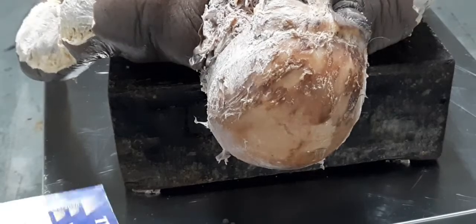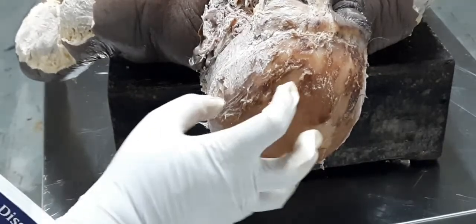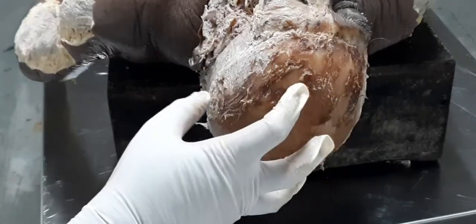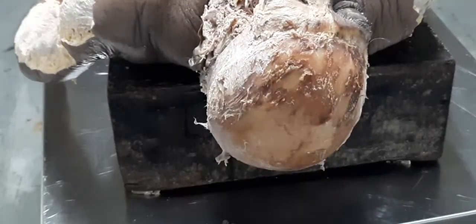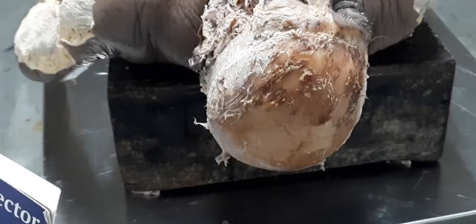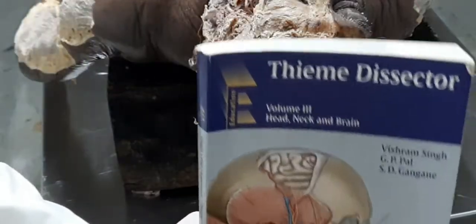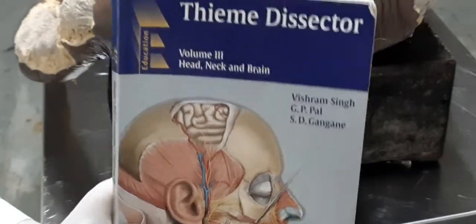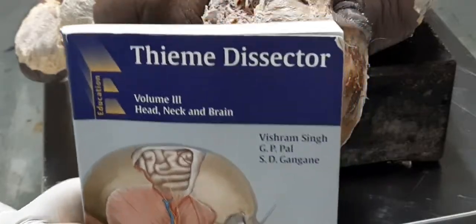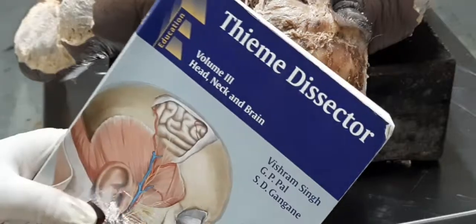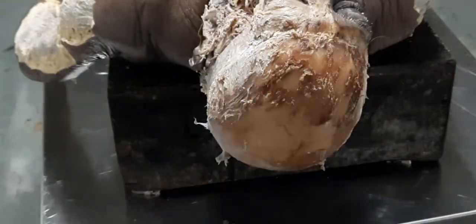Okay, good afternoon, students. Now, in this dissection, what we are going to do is to remove the brain from the cranial cavity, with the steps which we have followed for this removal. We have used this female dissector, volume 3, and I am the author of this. Exactly step by step, we will follow the instructions given in this dissector.